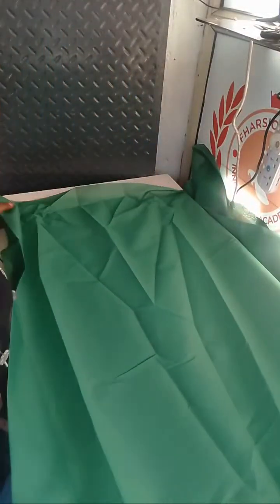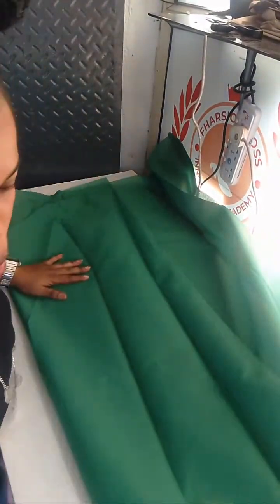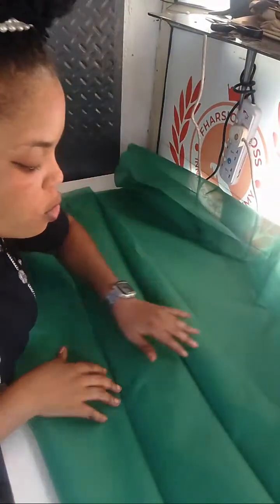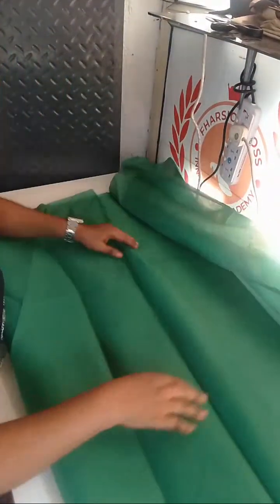All right, so I'll just go ahead to fold. Let me know if you are seeing the cutting table properly. I'll just go ahead to fold this way. I'm using the lining so that you'll be able to see the markings properly.